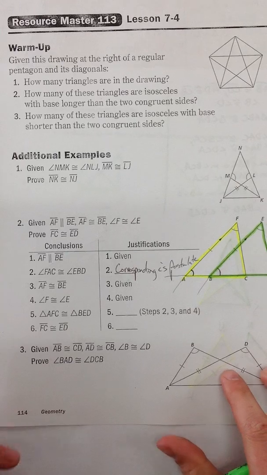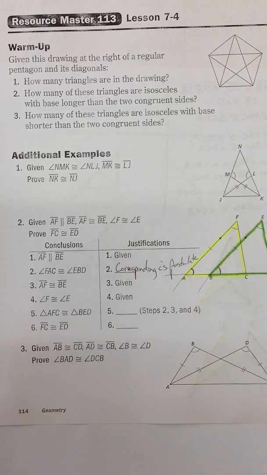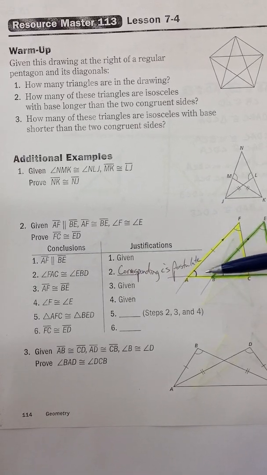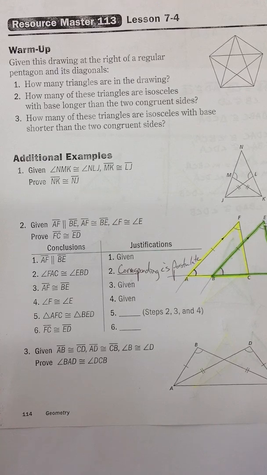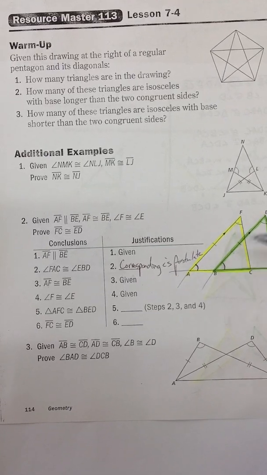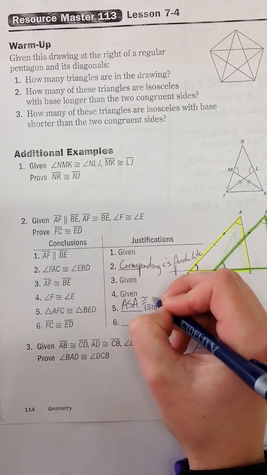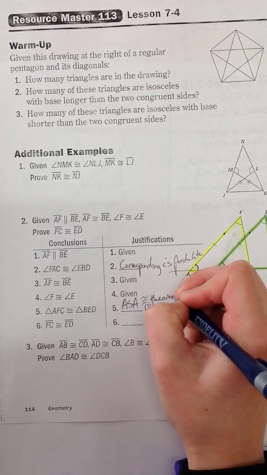And you can draw them separate if you want to. So if I'm looking for my three-letter deal here, I've got this angle here, I've got this side, and I've got an angle. Same situation here, angle, side, angle. So I would go ASA congruence theorem for that one.